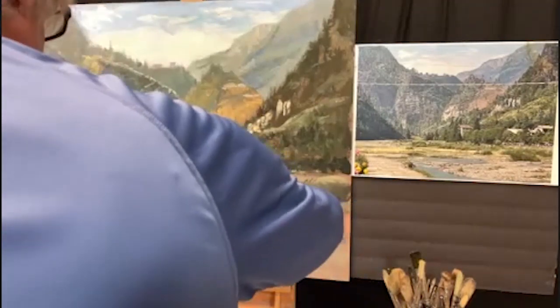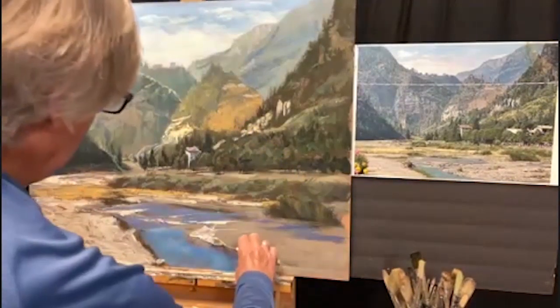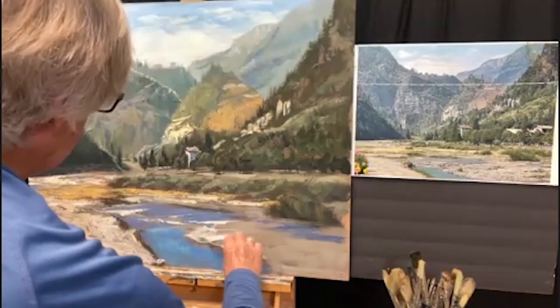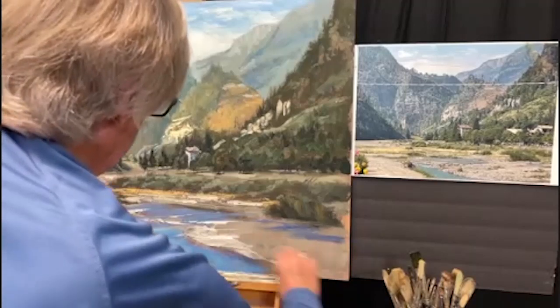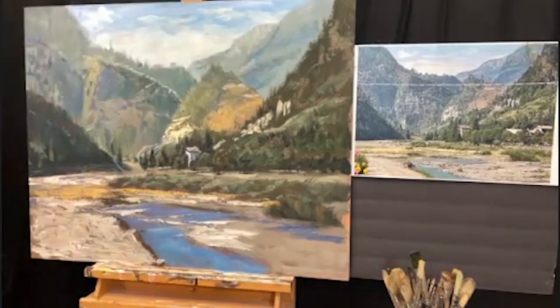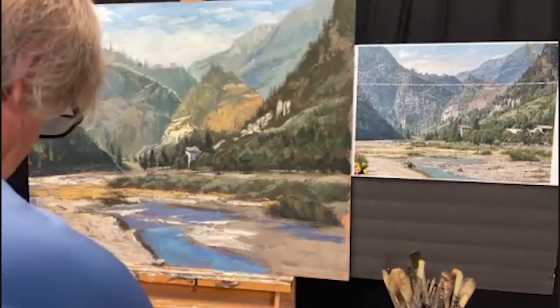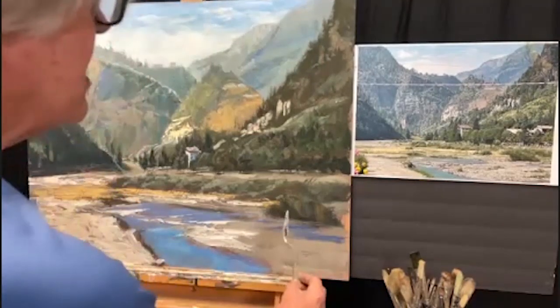Unfortunately, they can't see you. They can't see your strokes. Sorry about that, you guys. Not much I can do about it. I'm useless left-handed, so I can't switch to my left hand here. I'll lay this in as quickly as I can so we can get into the other areas.